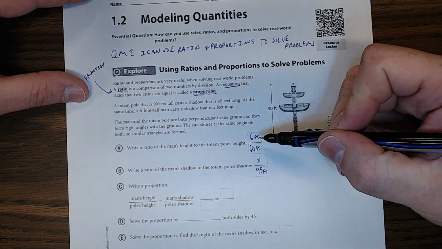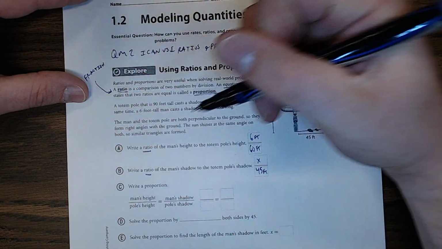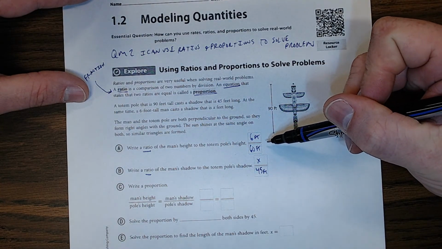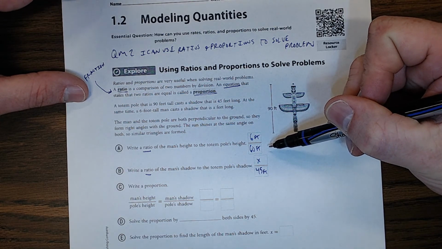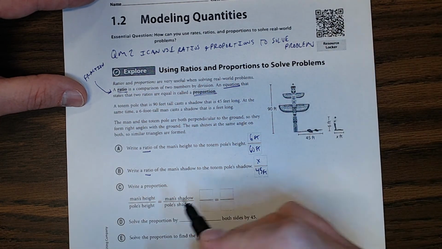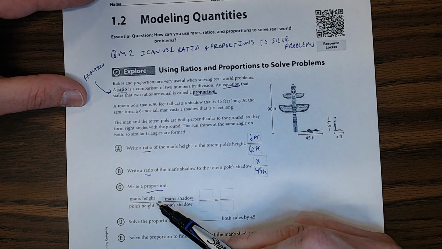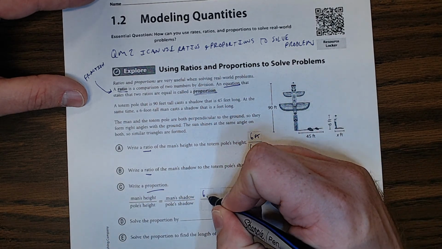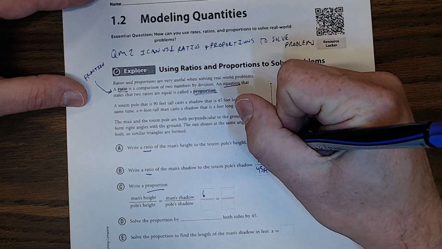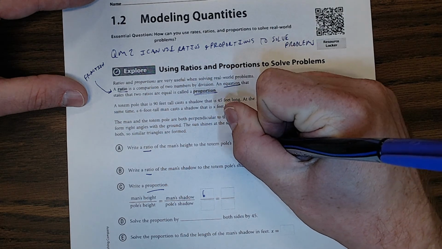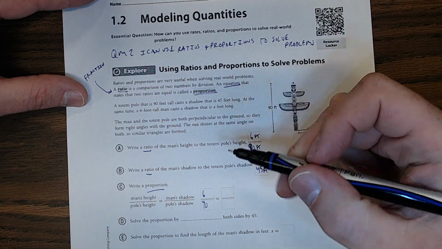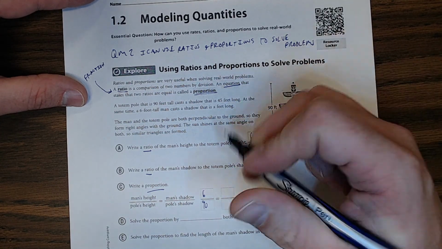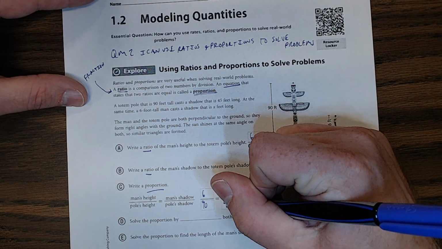Now, this is a ratio. These two independently are ratios because it is two numbers compared by division. To set them equal to each other, that's what gives us our proportion. So man's height to the pole's height, so our 6 to, oh, I'm sorry, this was 90 feet tall, wasn't it? Hope you got that. 6 feet to 90 feet is, that's what we say for equals, X is to 45.